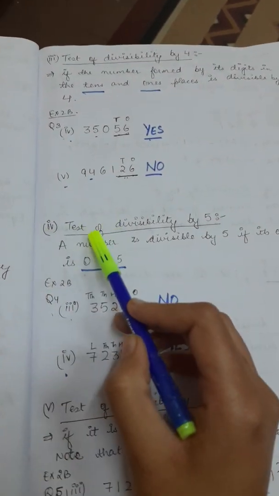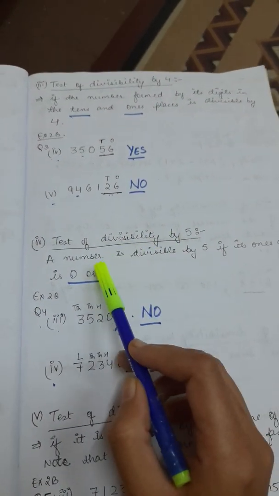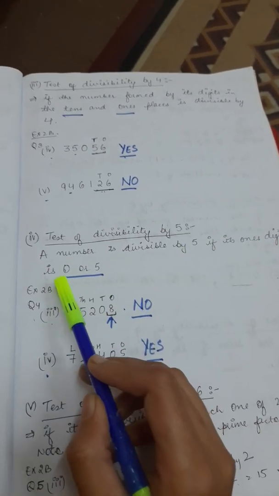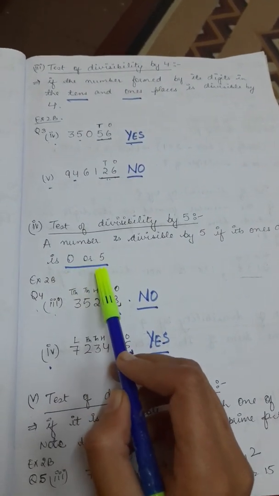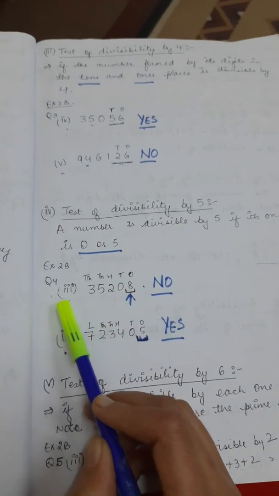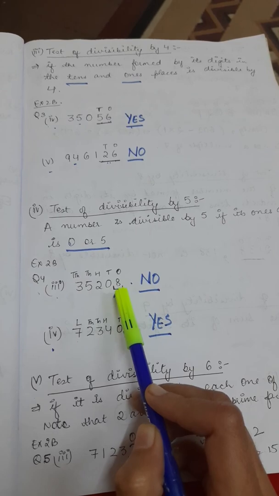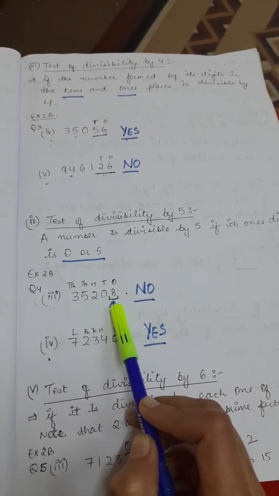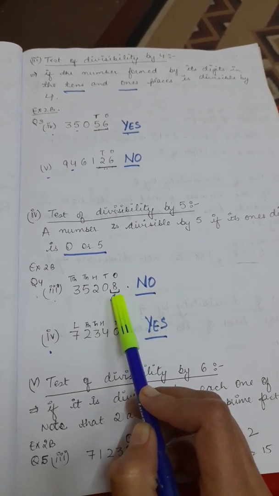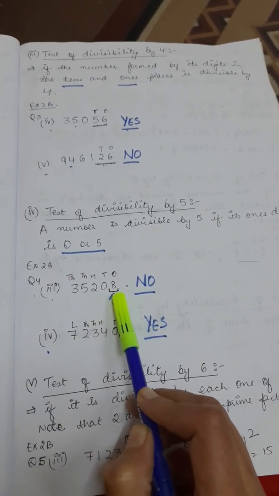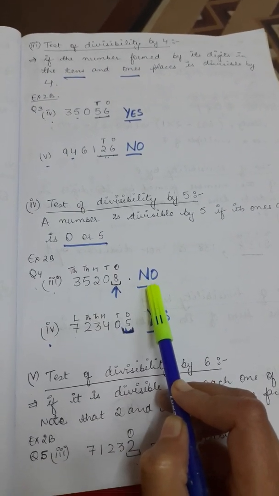Fourth part. Test of divisibility by 5. A number is divisible by 5 if its ones digit is either 0 or 5. Question number 4, third part. So, the digit at its ones place is what? It is 8. So, this particular number is not divisible by 5.